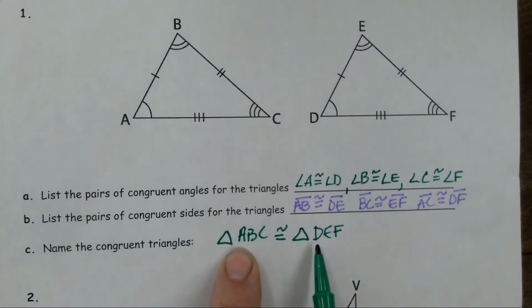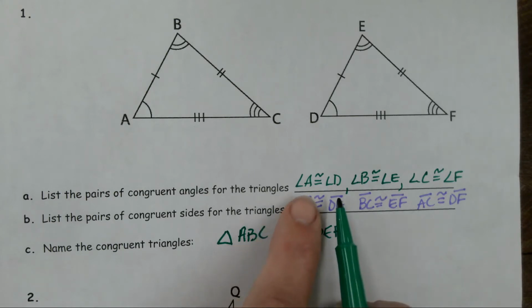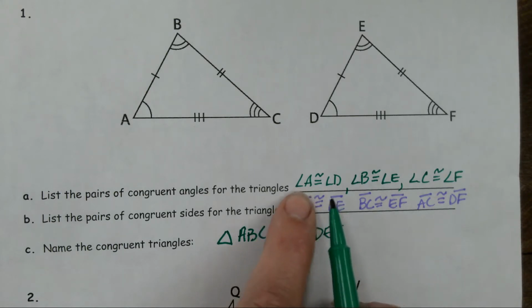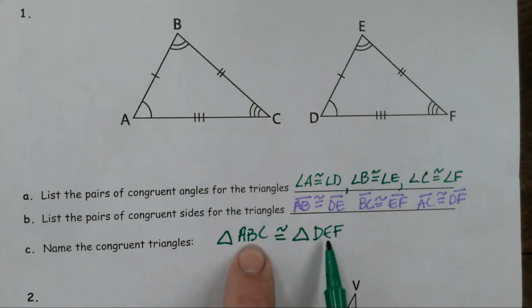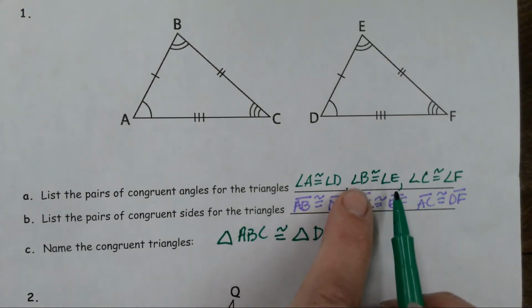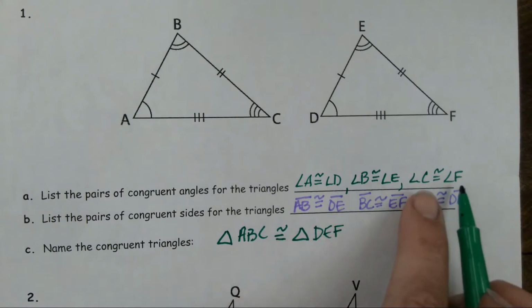And notice that A and D were both listed first. A and D are the angles that are congruent. B and E were listed second. B and E are congruent. C and F were listed last. C and F are congruent.